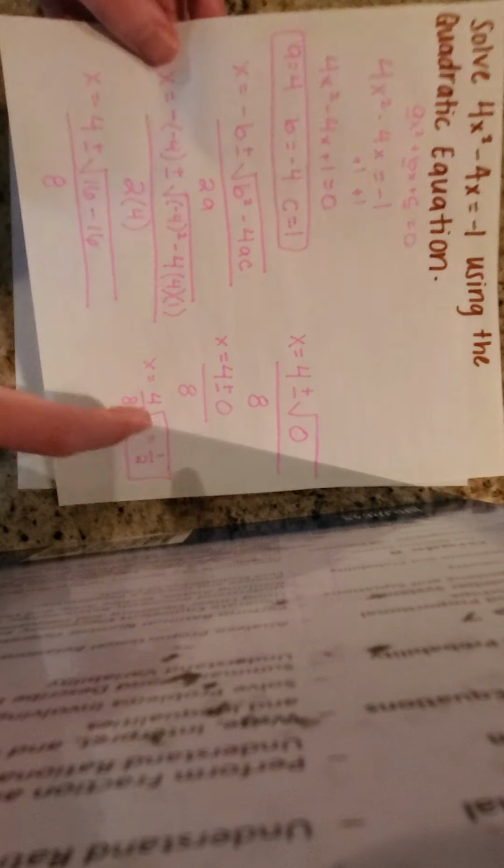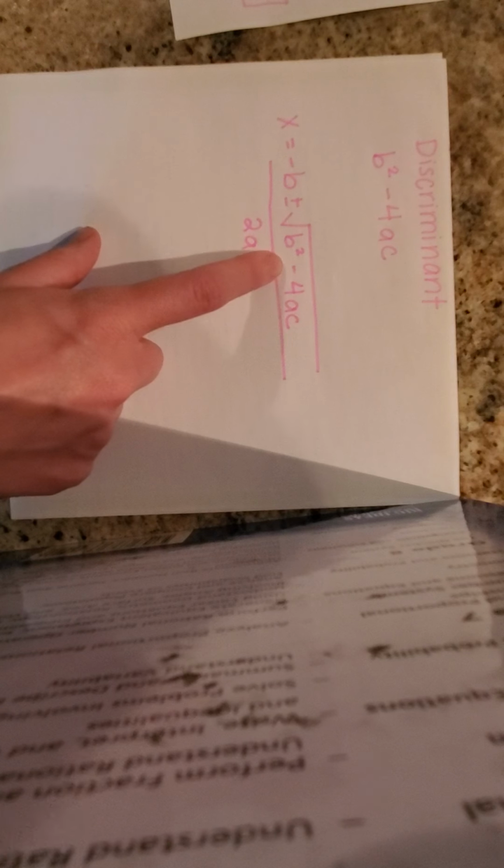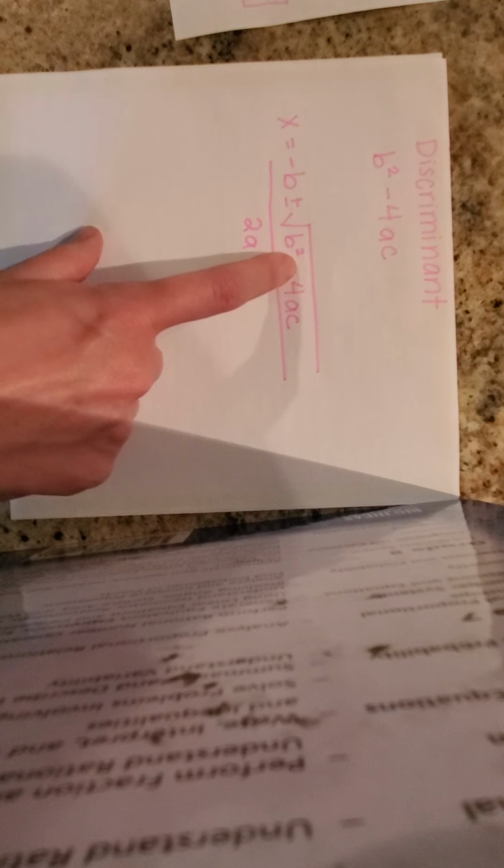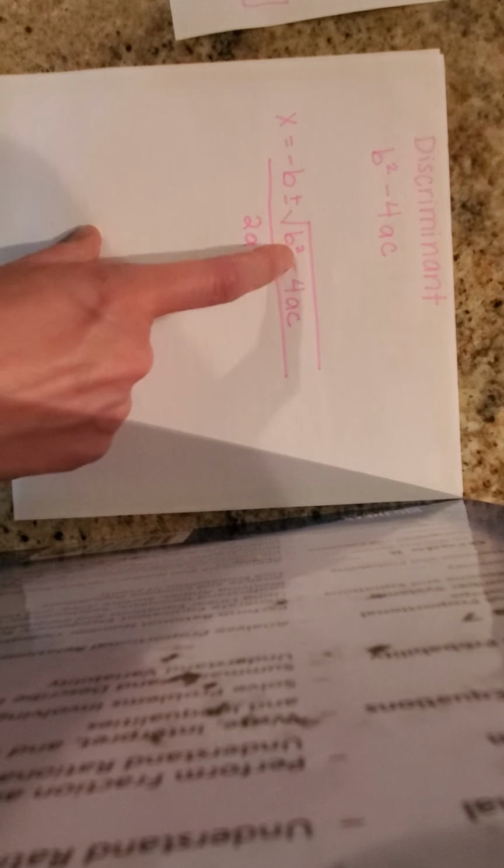Okay, and then if what you end up with in the discriminant is a negative, your equation is going to have no solution, because you can't have a negative under a radical symbol. That's an imaginary number. It wouldn't work. So that would be no solution.